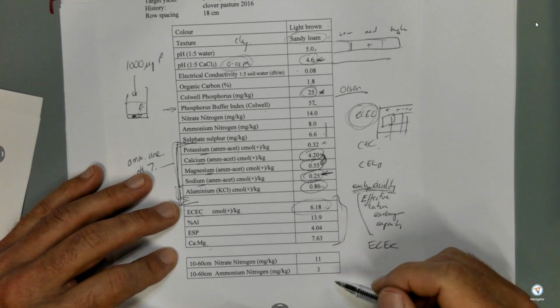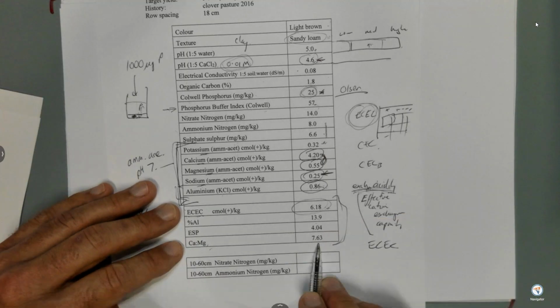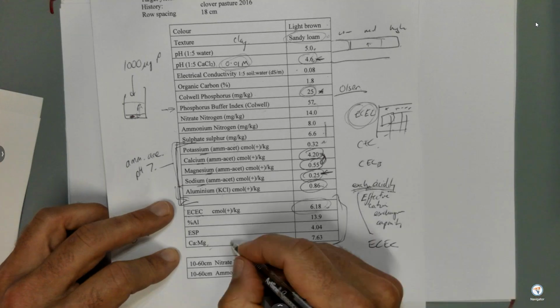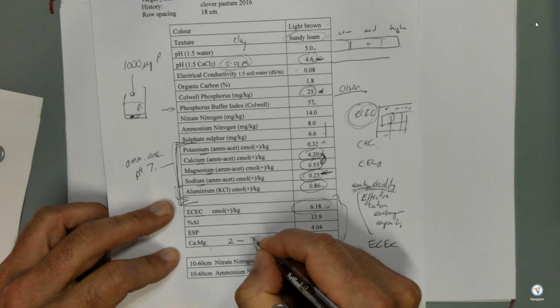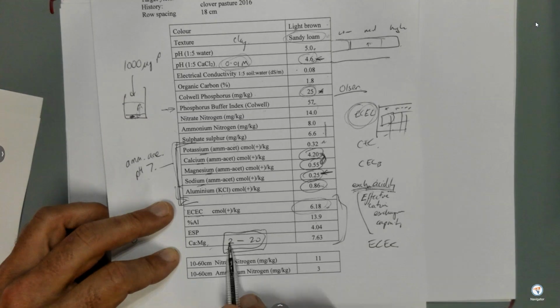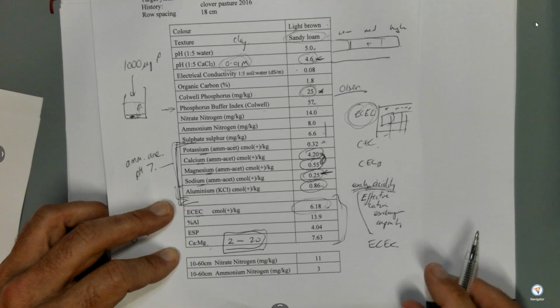And so I know people are often interested in this calcium magnesium ratio. And so from what we've seen in trial data, anywhere between 2 and 20 are happy days for most agriculture. Once you get below 2, you have some soil structural problems. Once you get over 20, you have some magnesium deficiency problems, but that's a broad range.